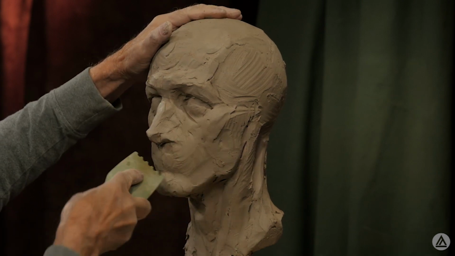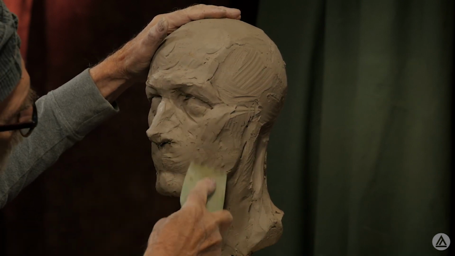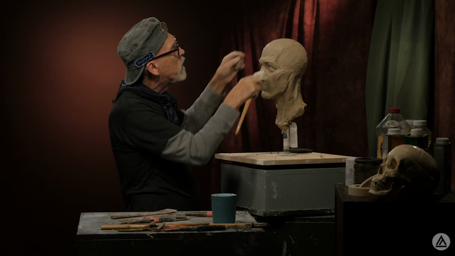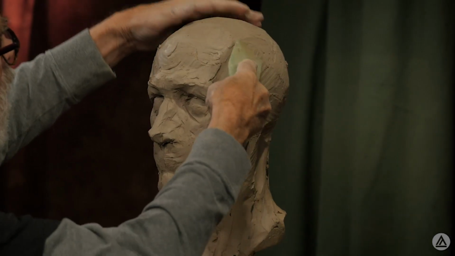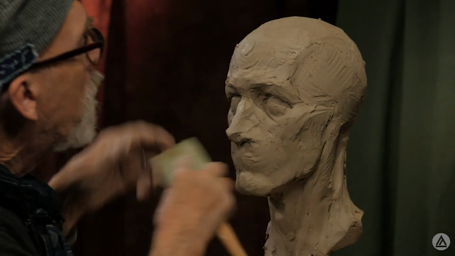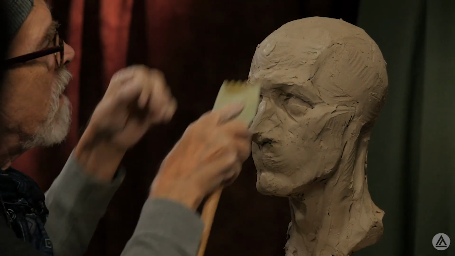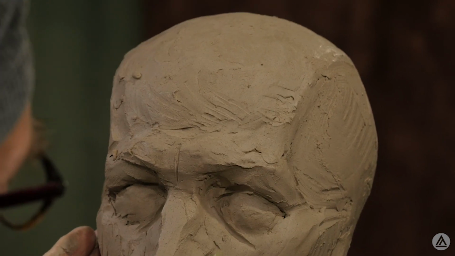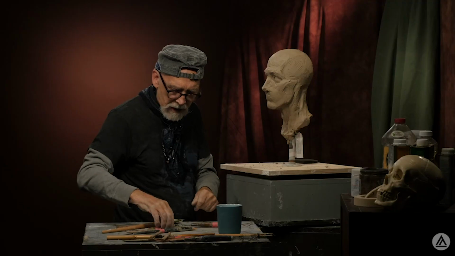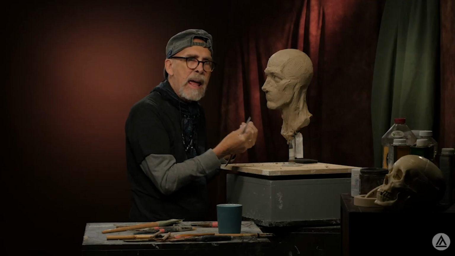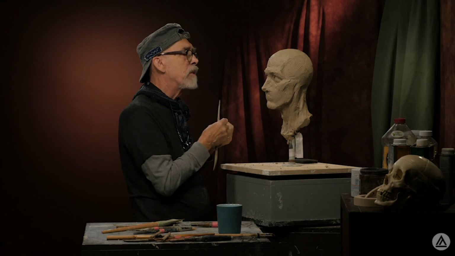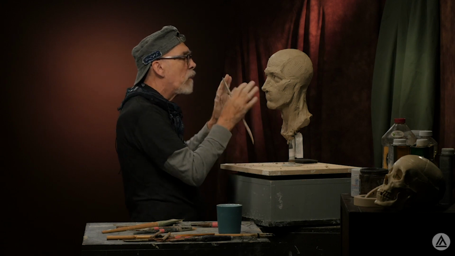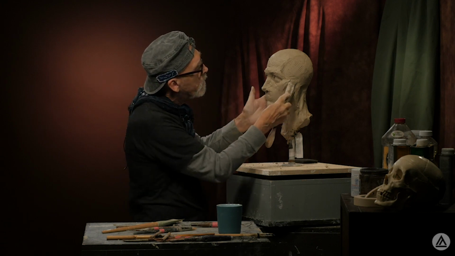Right in through here, I'd like to make that. I don't want to overwork it, but it needs to be pulled together. And you know, every artist is going to determine how much texture they like. Some people like to work very smooth, and others like to work very rough. I'm somewhere in the middle, I guess. I like to see the hand in it. I like to see a little bit of surface energy. I like to see a little bit of the hand that went into it rather than erasing it all and making it all smooth.